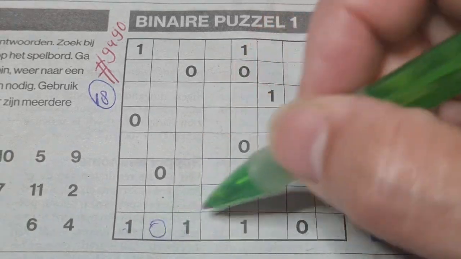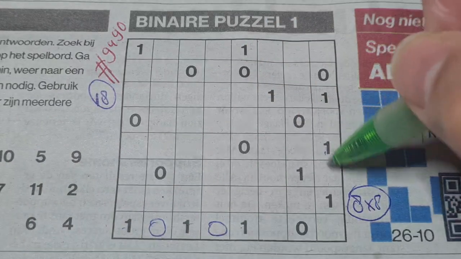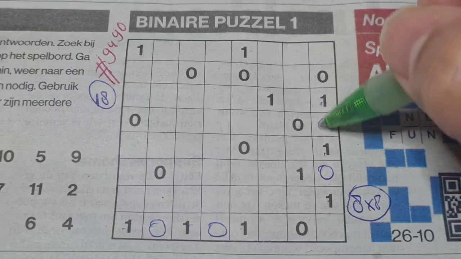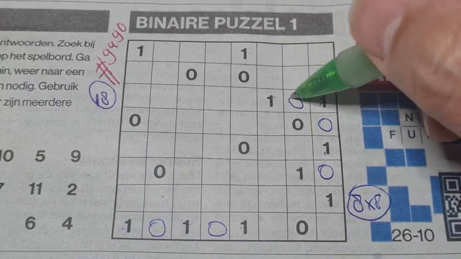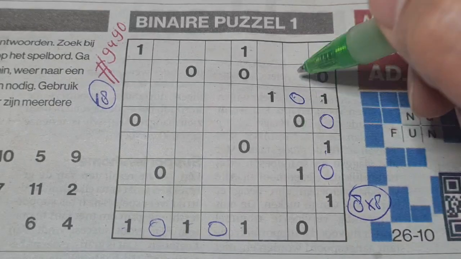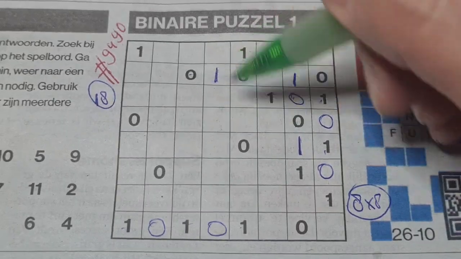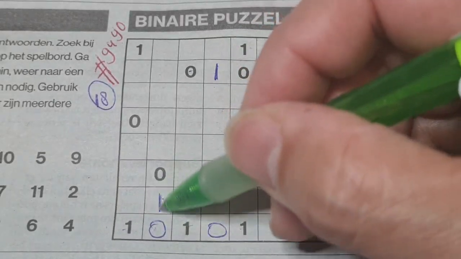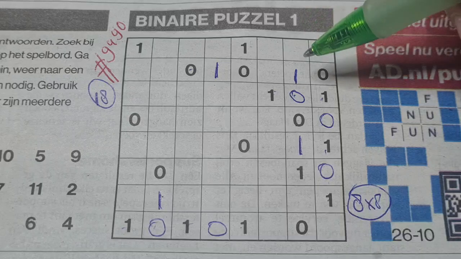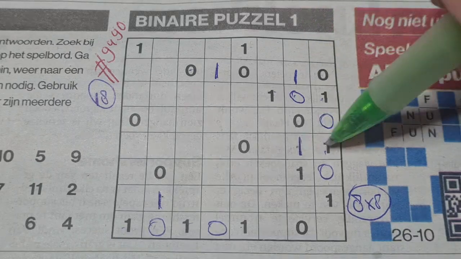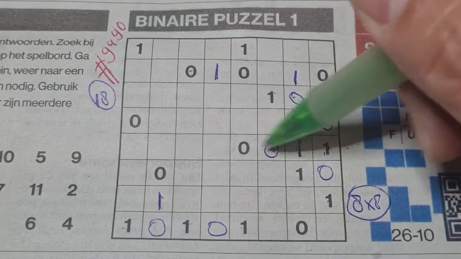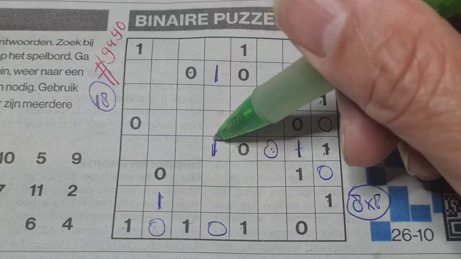Between the ones comes an O. Double O's, here one, there one. Between the O's comes a 1. Double ones, here no, there no. Double O's, here one, there one.